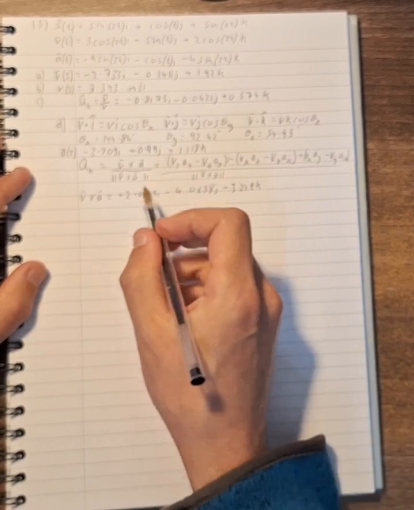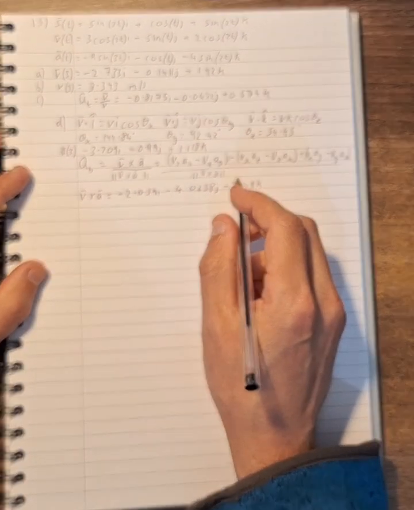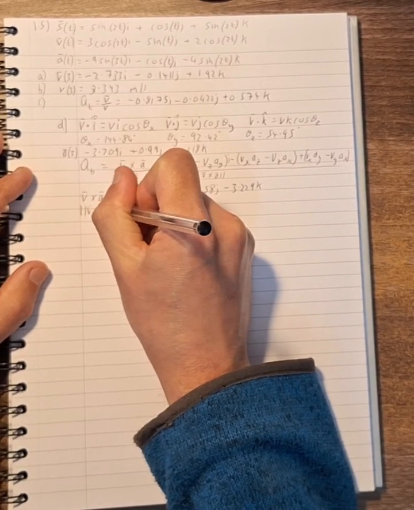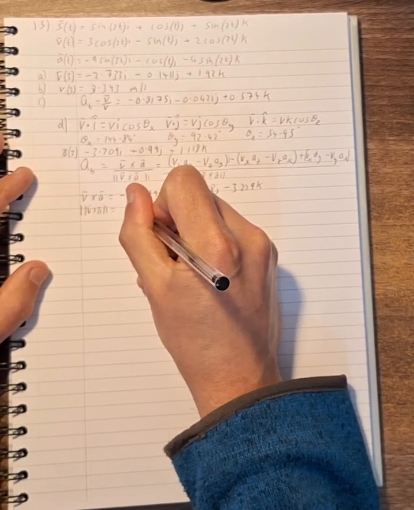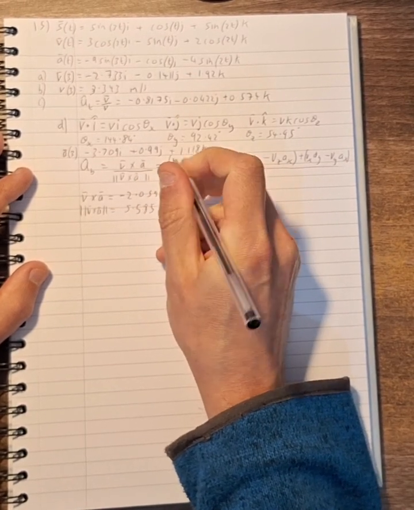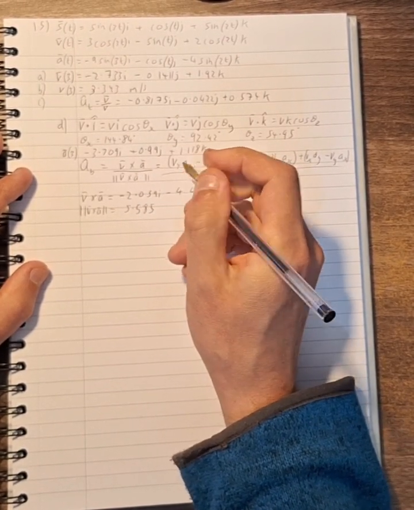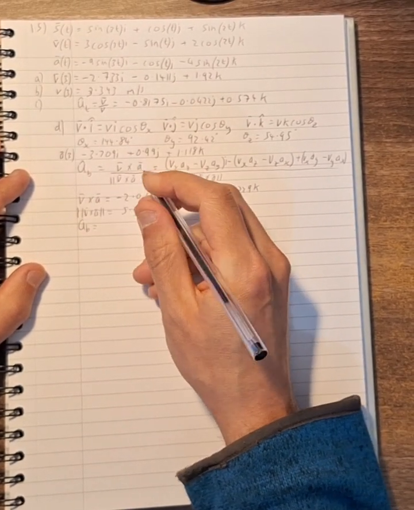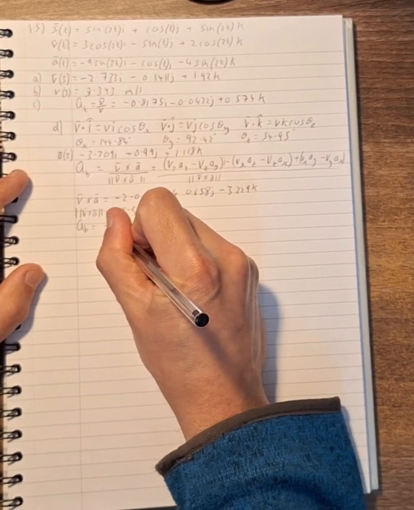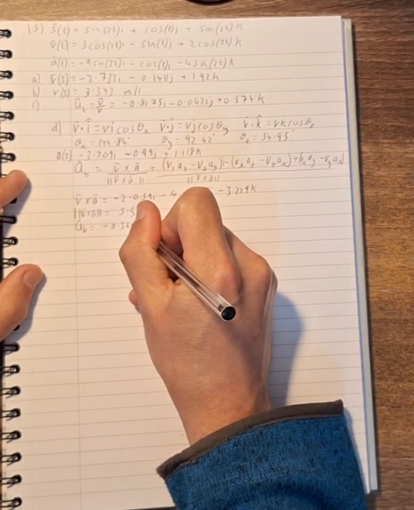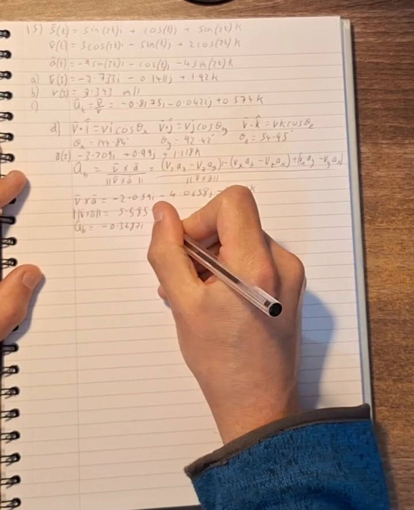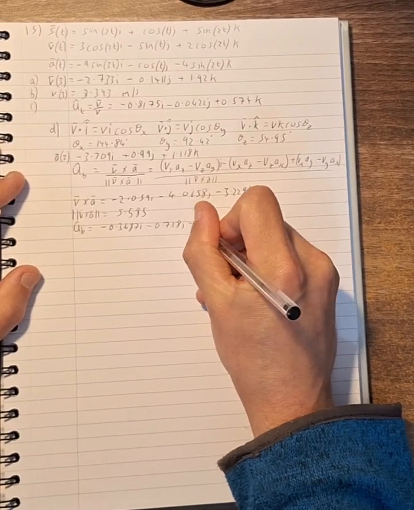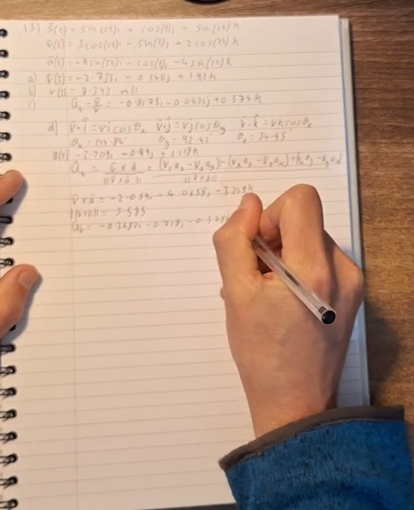And we take the magnitude of that, which equals 5.585, and then we divide that through, and our binormal unit vector is minus 0.3687i minus 0.728j minus 0.578k.